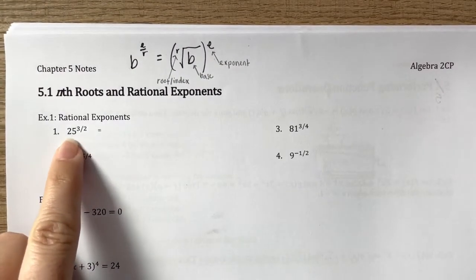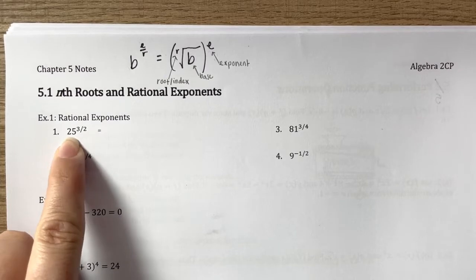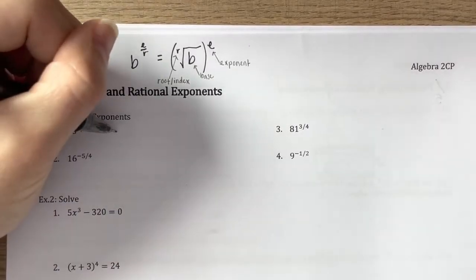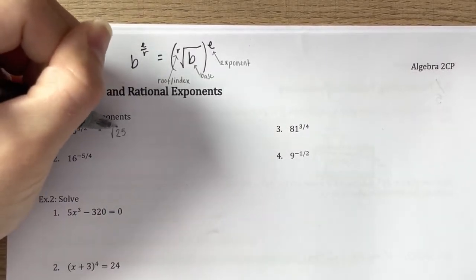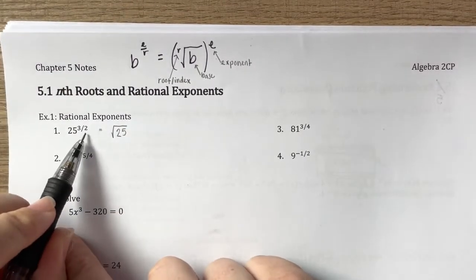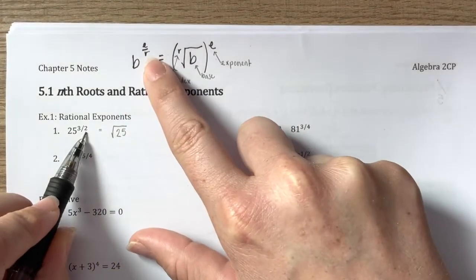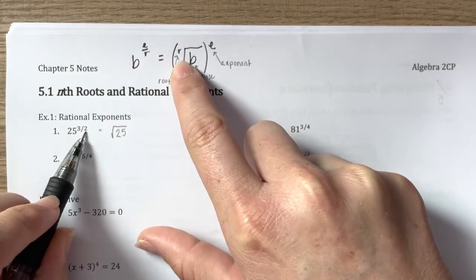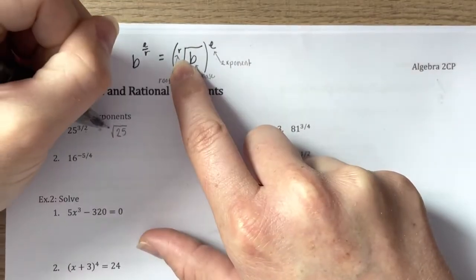My base, or my b, is 25. So 25 is going to go inside the radical. The denominator of my fraction is r. In this case it's 2, so it's going to be a second root, or a square root.